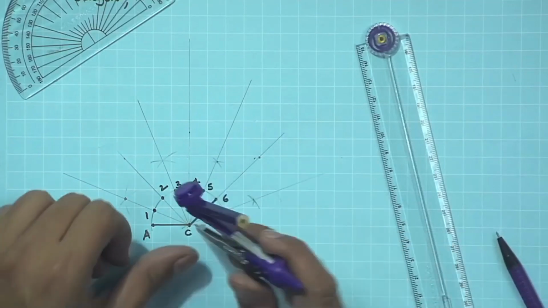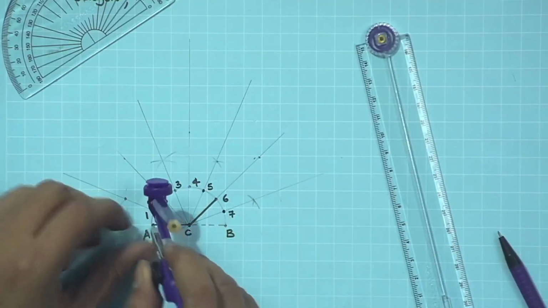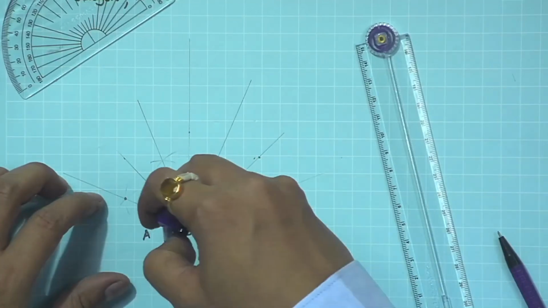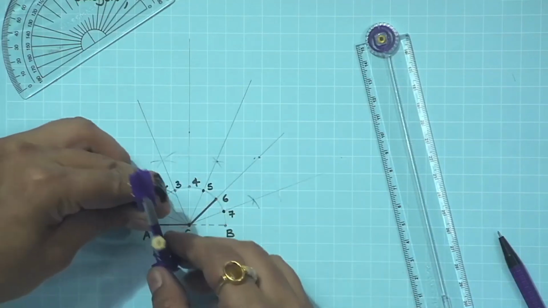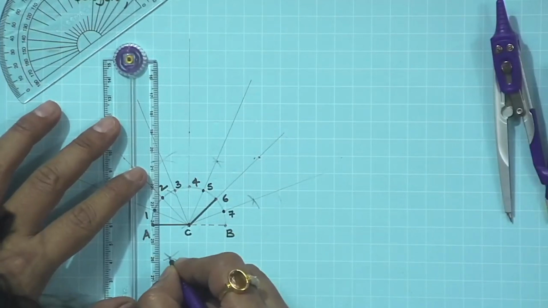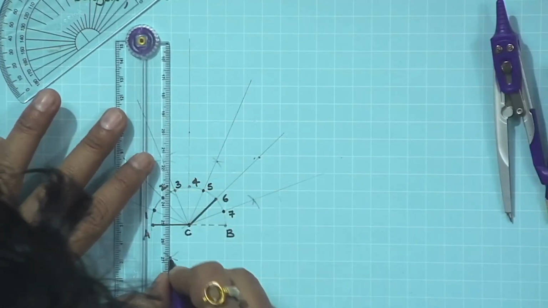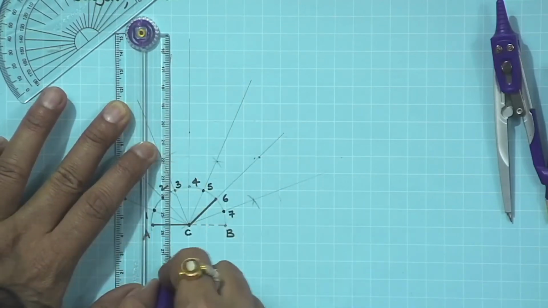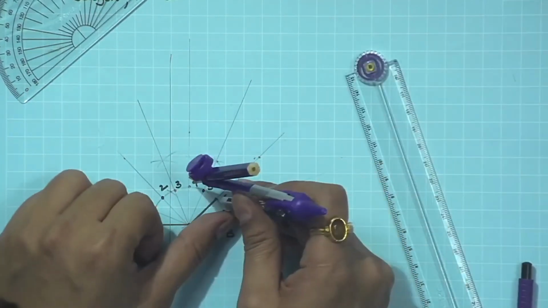To construct perpendicular bisectors for AC, what we are going to do, intersect on both sides, join these points to locate center of that circle. Similarly, C6 use this.